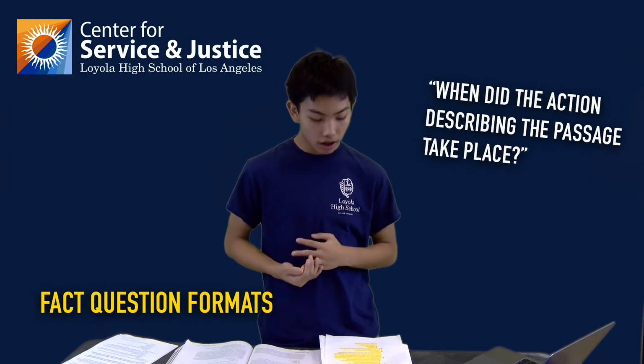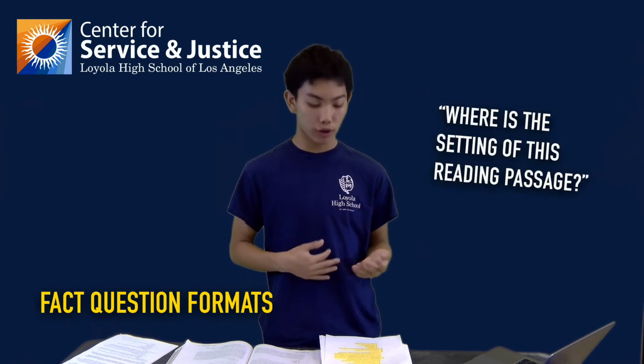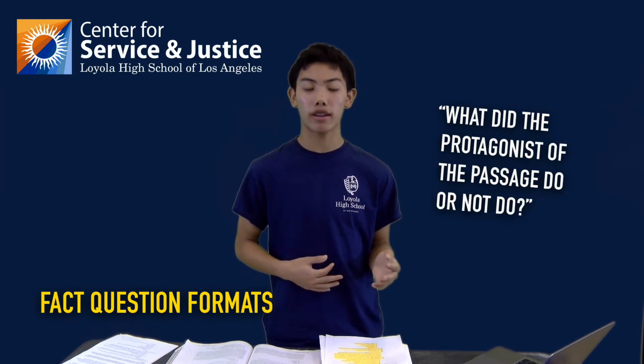All right. So, formats of these questions include: when did the action described in the passage take place? Why did so-and-so do such and such? What is the setting of this reading passage? What did the protagonist of the passage not do? And all but which of the following facts are true? So let's look at the example on page 203.